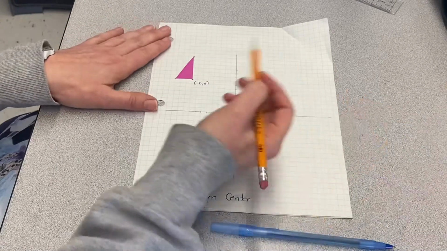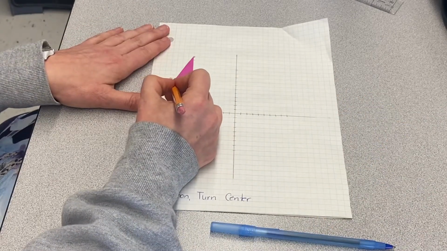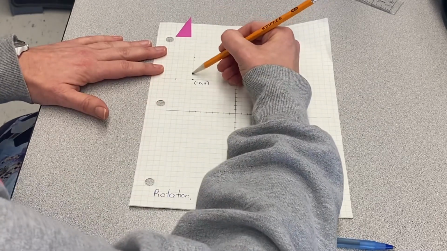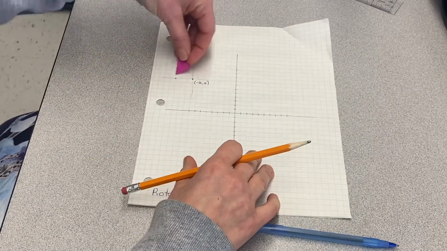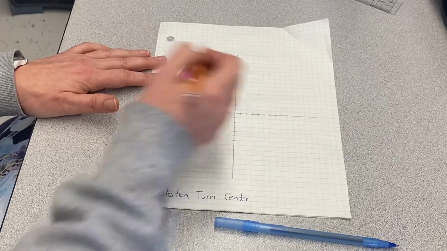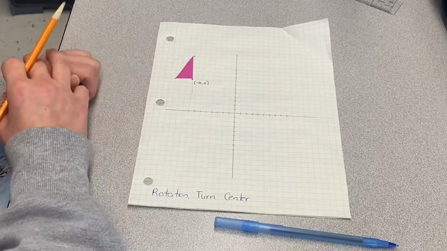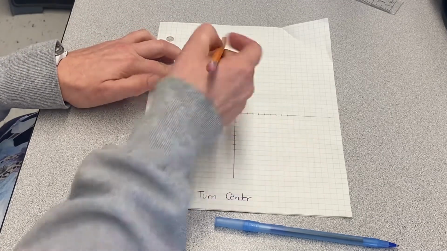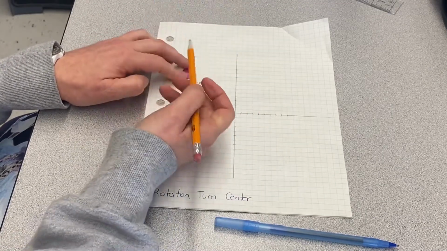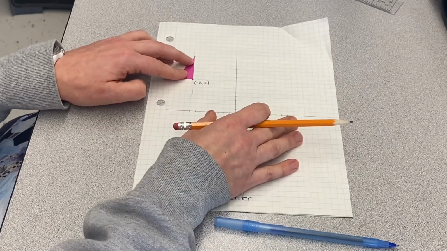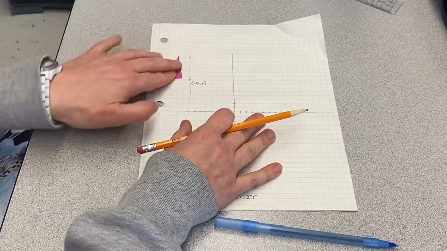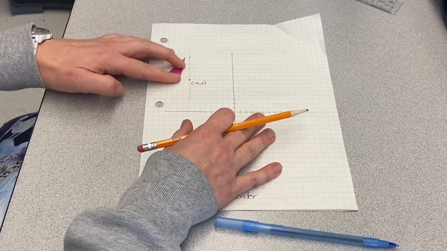All right, so what you want to imagine is that you have another Cartesian plane around that turn center. You create almost another 4 quadrants. So if I'm going to rotate it 90 degrees, I'm going to rotate it 90 degrees around this turn center. It's going to go from one quadrant to another, okay? So it's going to go into this quadrant in some way. Now, what we're trying to figure out is what will its orientation be, what will it look like in that quadrant?